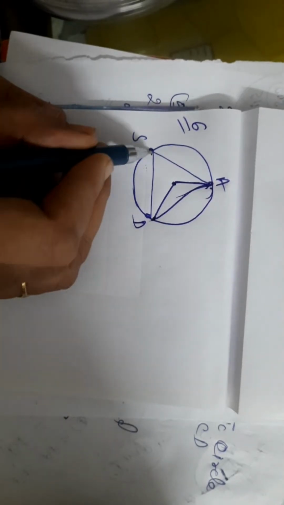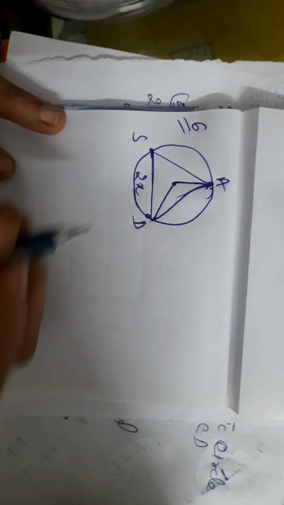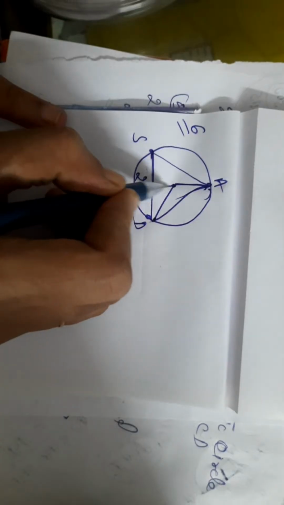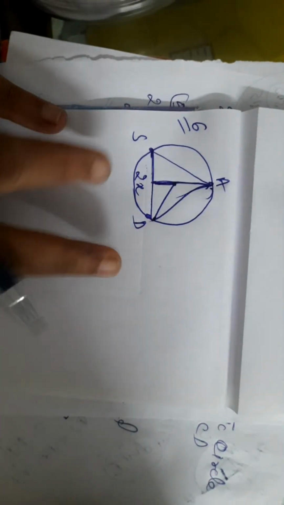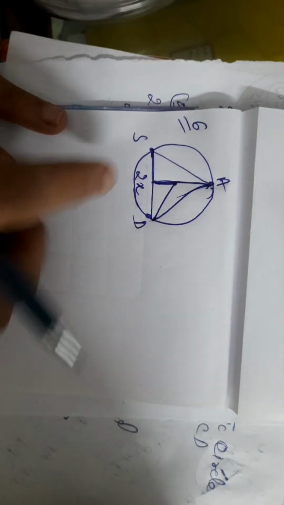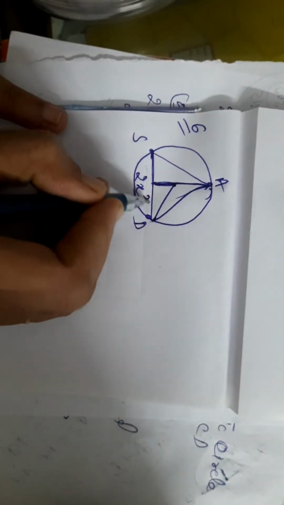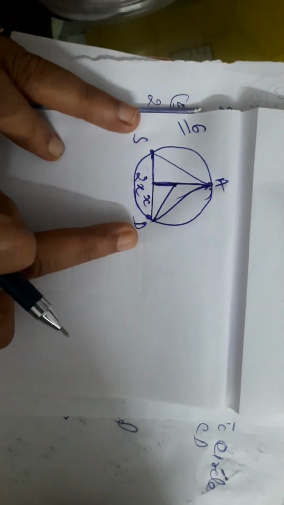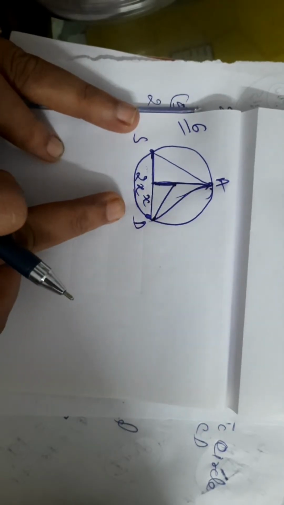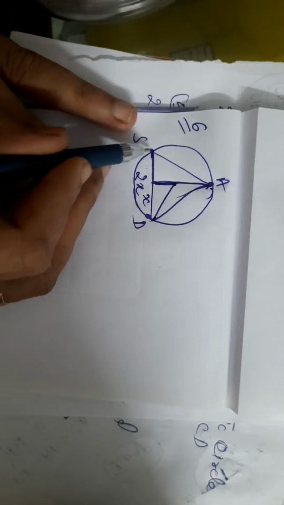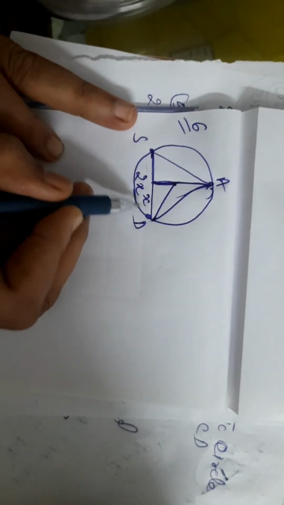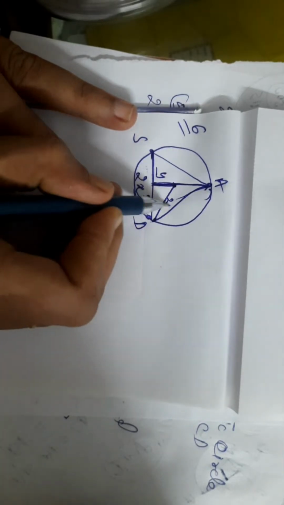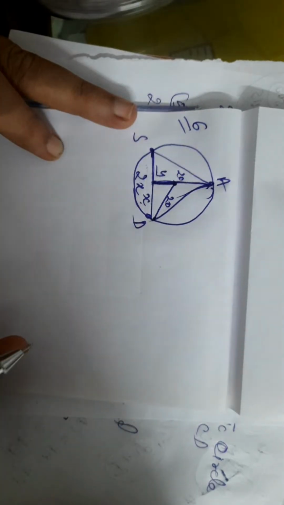So let's consider this to be 2x. You may get confused why I have taken this to be 2x. This is for our convenience. If we join, this is the perpendicular on the chord which will bisect the chord. If I take it to be 2x, half will become x, where the calculations can be done easily. If you take the complete to be x, it will be x by 2, where the equation will get a little complicated. To make it easy, consider this to be 2x. So half of the part will be x, and this distance is not given, so let it be y. This is already given 20, this is also given 20 as they are radii.